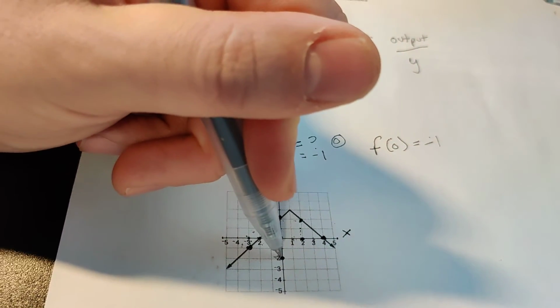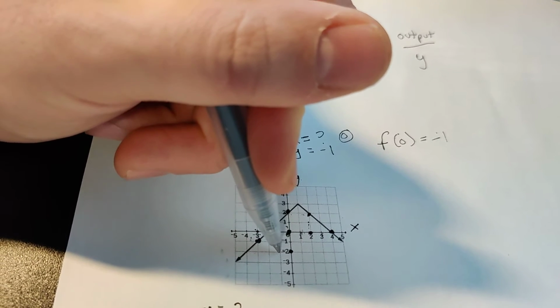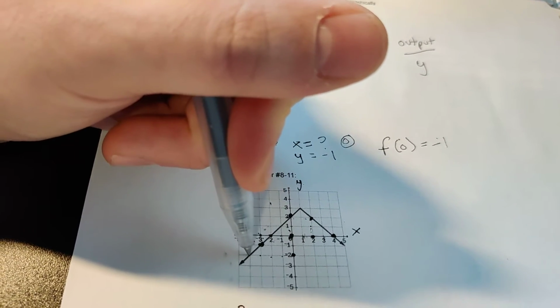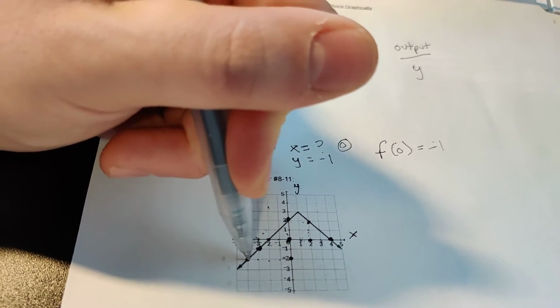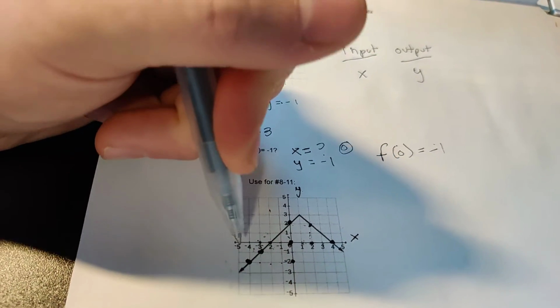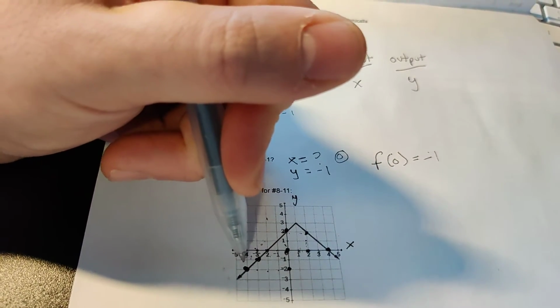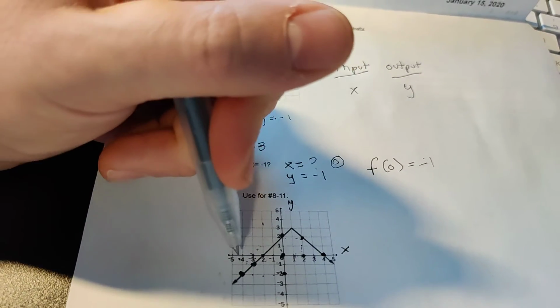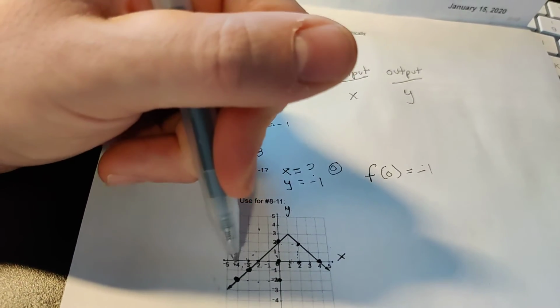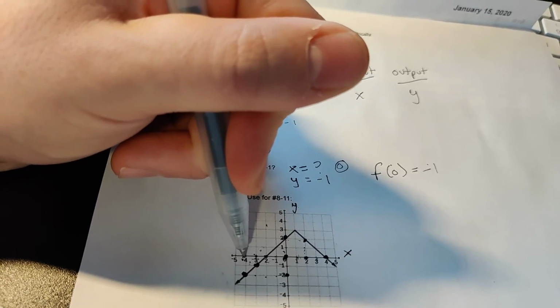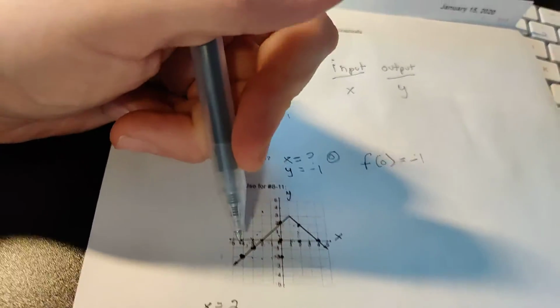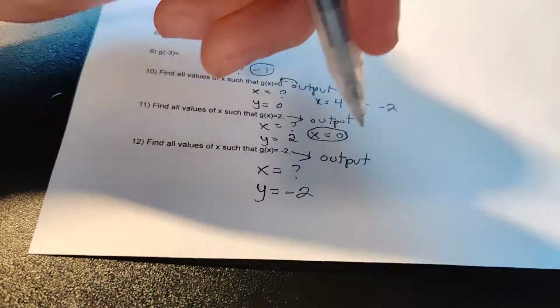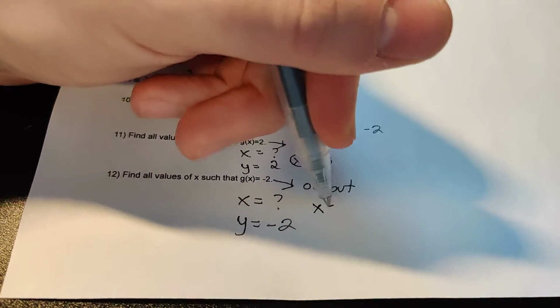But on the left side of the graph, if we go over 1, 2, 3, 4, we're at -4. At this point, if we go up, right over here, the x value is -4. So x equals -4.